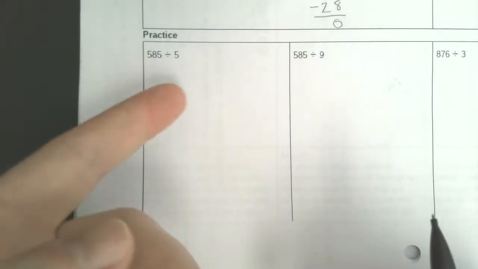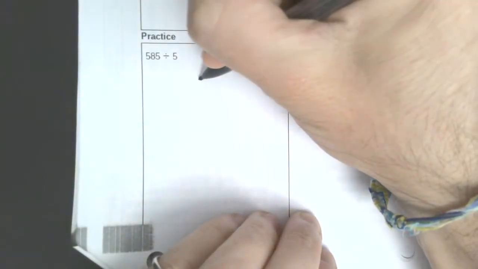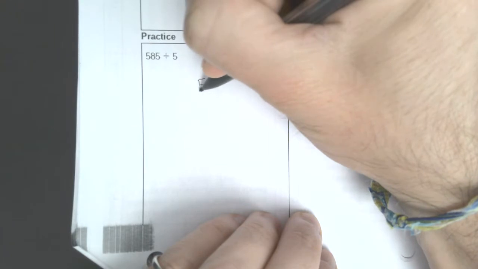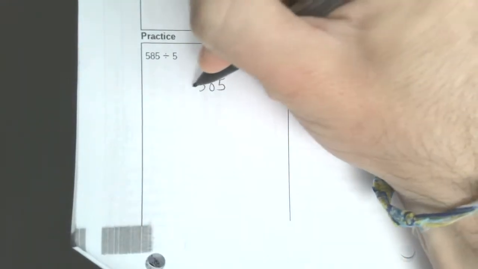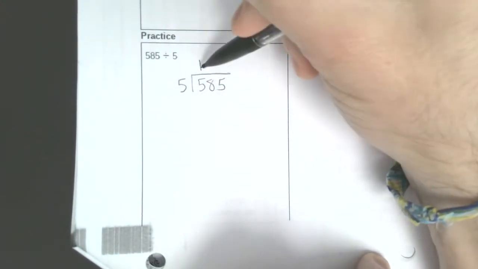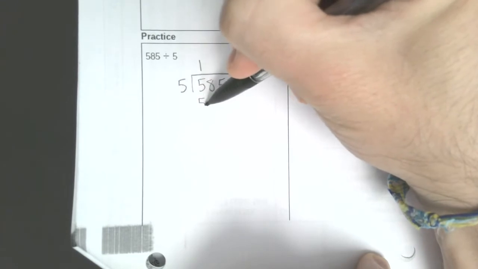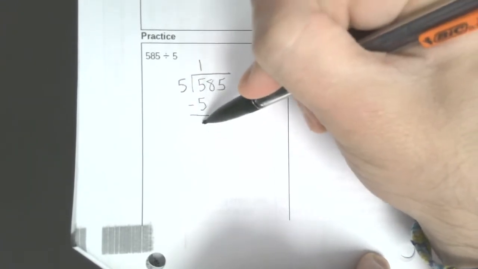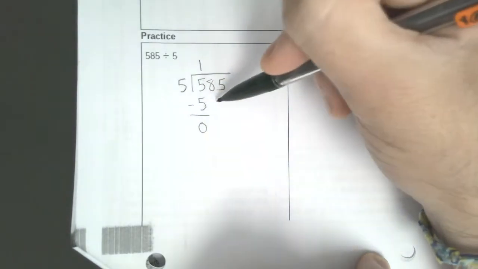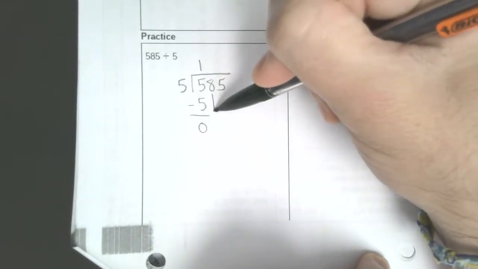Okay, 585 divided by 5. Well, I know 5 goes into this number 585 because it ends in a 5. So I'm going to put that 585 in the dividend den and then divide that whole thing by 5. Let's see what we get here. 5 goes into 5 once. 1 times 5 is 5. We'll subtract. 5 minus 5 is 0. Bring down the 8.